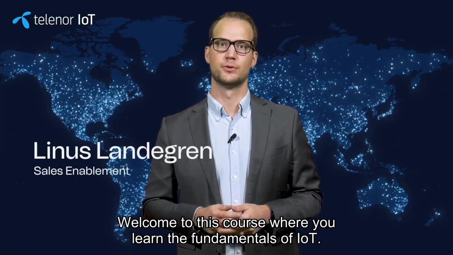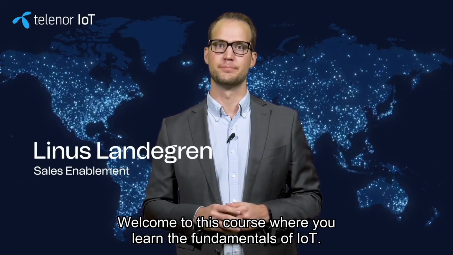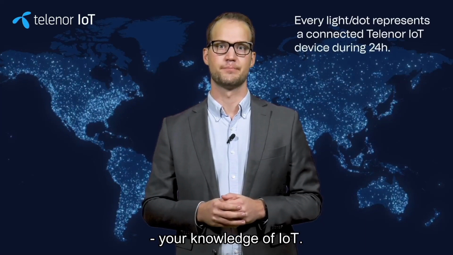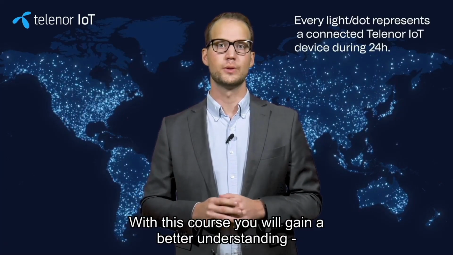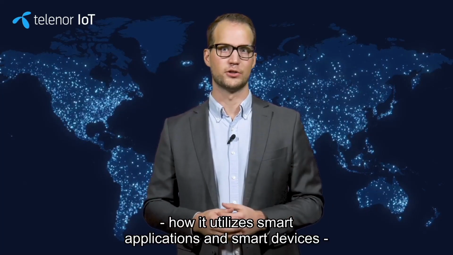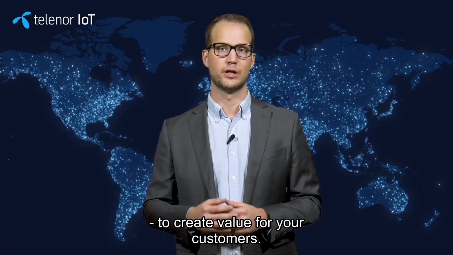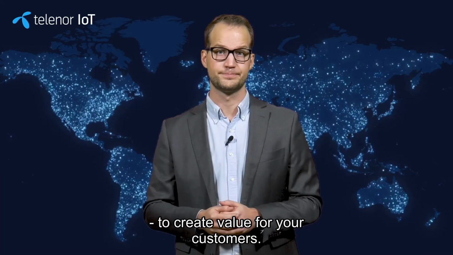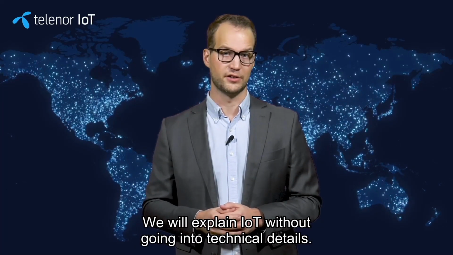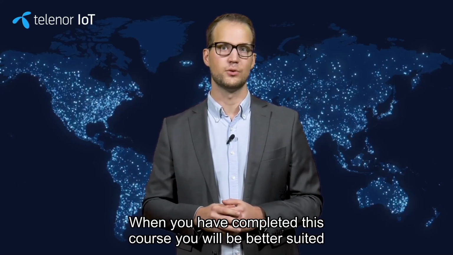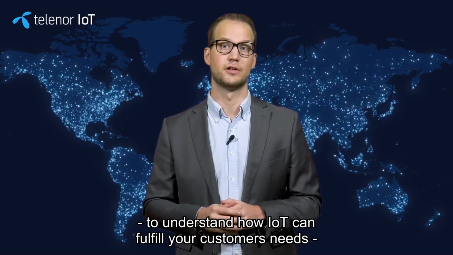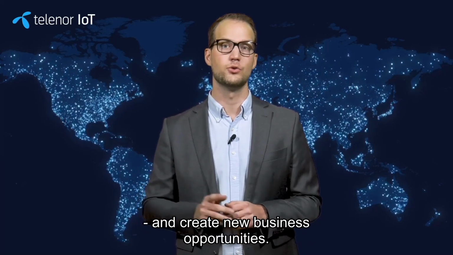Welcome to this course, where you will learn the fundamentals of IoT. This is a general course that will broaden your knowledge of IoT. With this course, you will gain a better understanding of what IoT is, how it utilizes smart applications and smart devices to create value for your customers. We will explain IoT without going into the technical details. And when you have completed this course, you will be better suited to understand how IoT can fulfill your customers' needs and create new business opportunities.